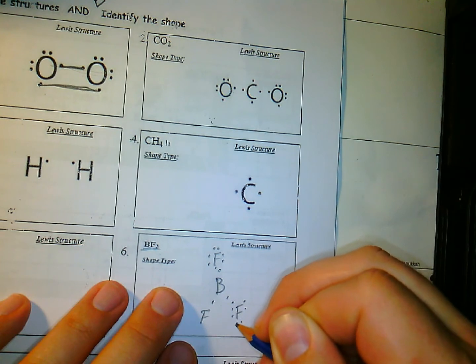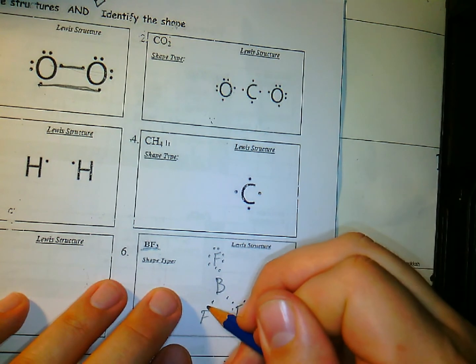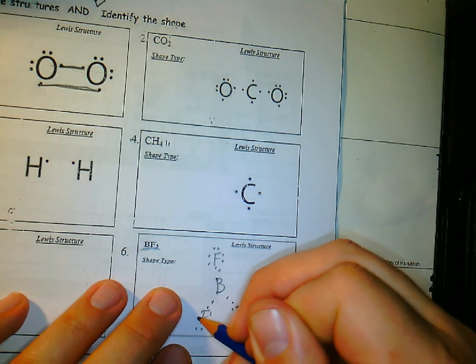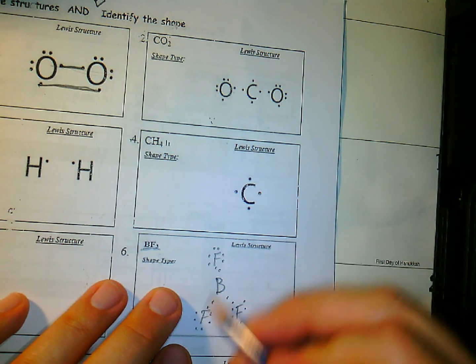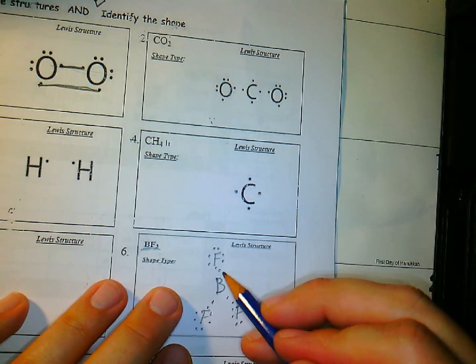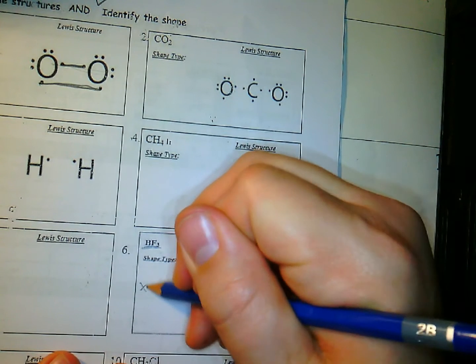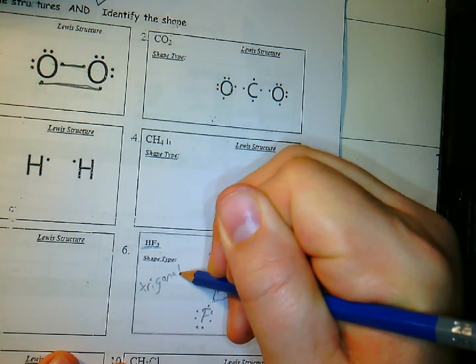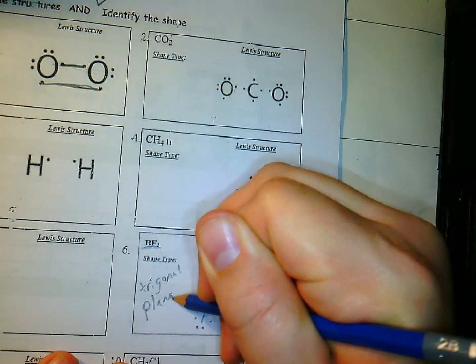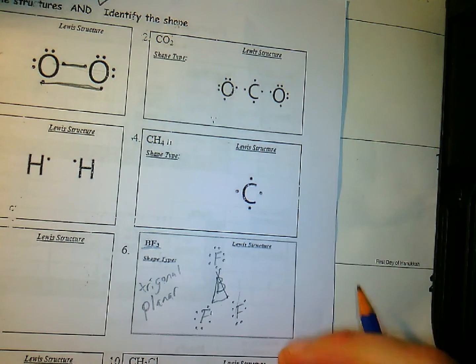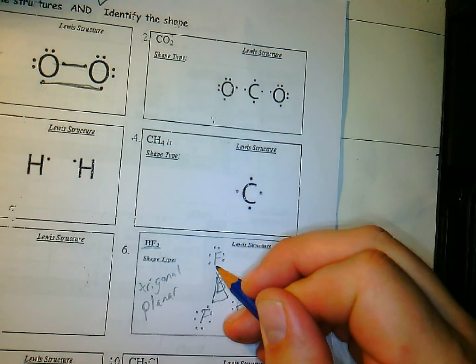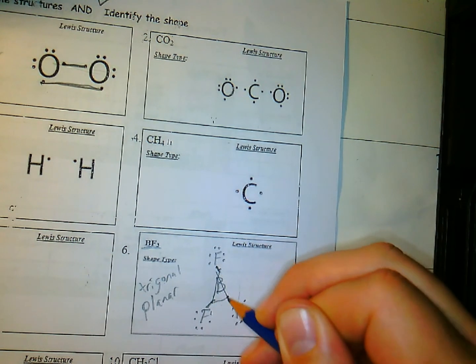So remember, no more than 2 on each side, then you'll have a lonely one. And so once again, if you draw it, this would be a triangular shape. So this would be trigonal planar. Okay? Because these dots from boron would bond with the fluorines, and that's what it would actually look like.